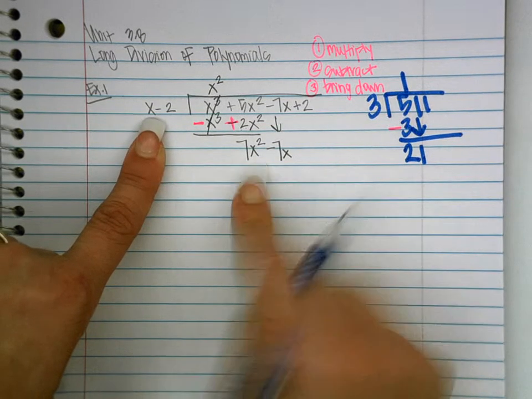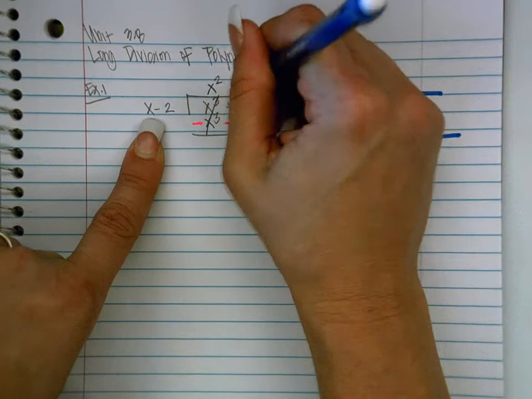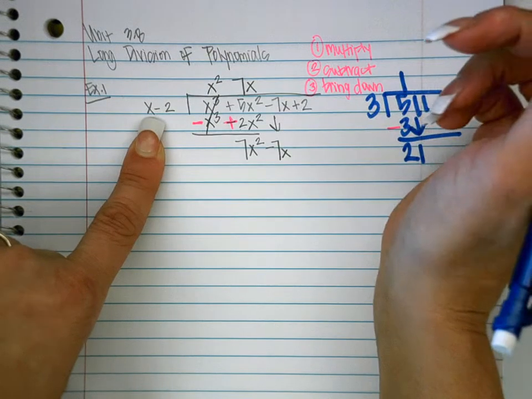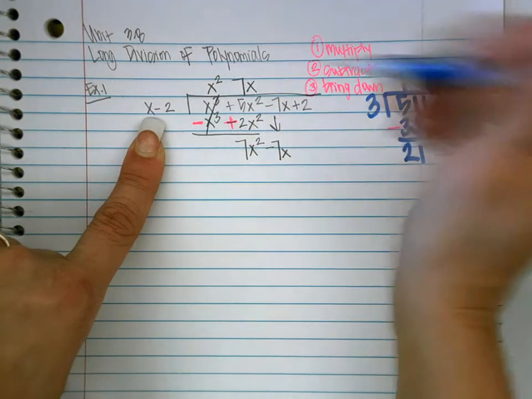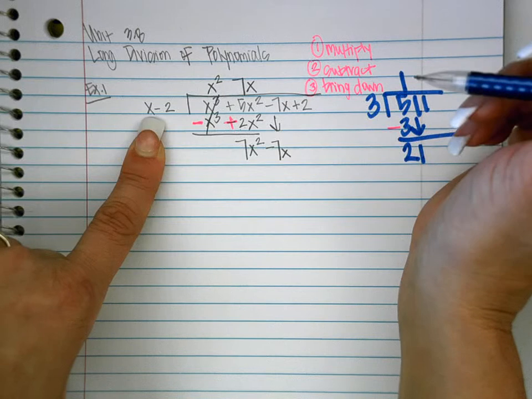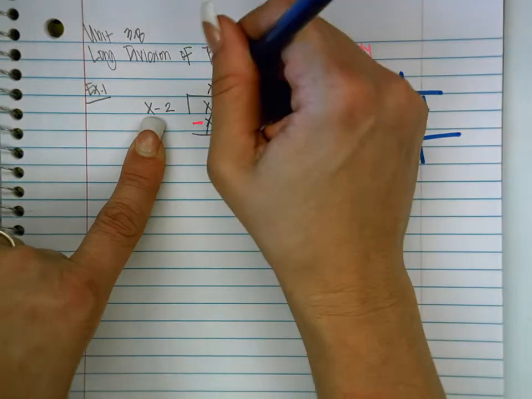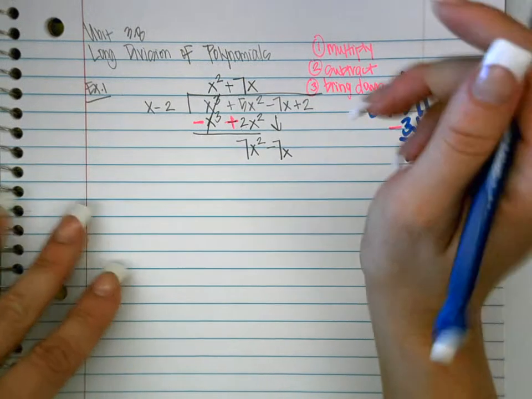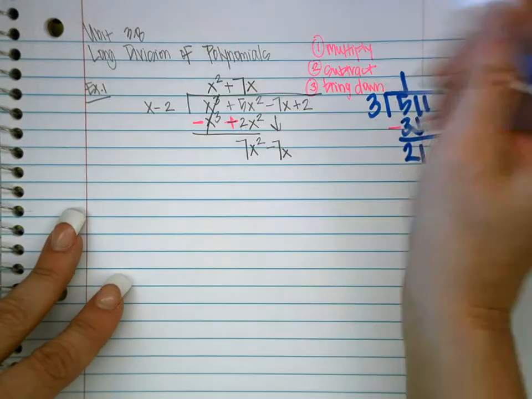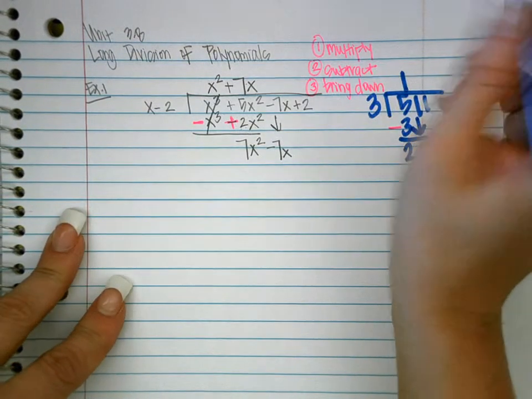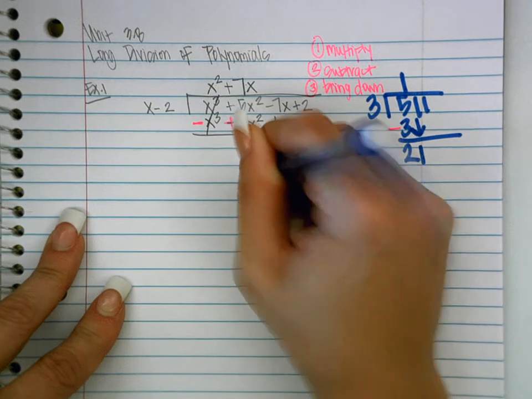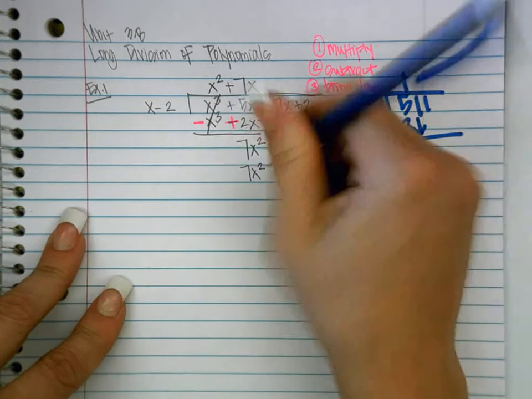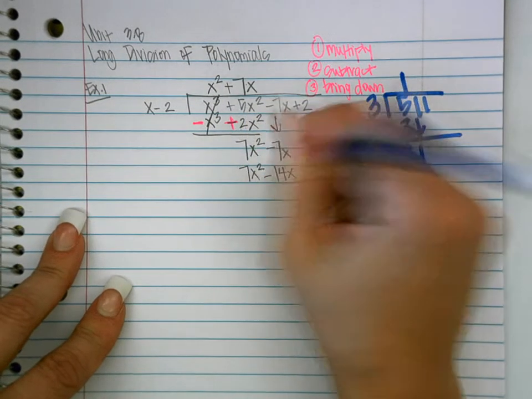7 and an x. Do I just multiply by 7x? What's wrong with writing it like that? You have to put in the sign. So you do have to put in a plus there. Now I want you to multiply. So 7x times x gives you what? 7x squared. 7x times negative 2 gives you minus 14x.